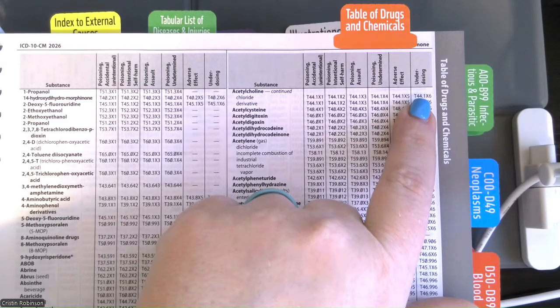T44.1X6. And remember, just like the other index, you have to go to the tabular list to verify not only that you have all the correct characters, but you also are checking your guidelines to make sure that you're following all of the rules necessary to choose the correct code and additional codes as necessary.